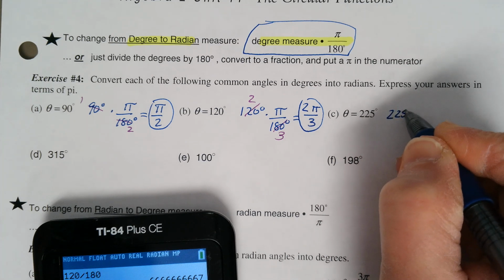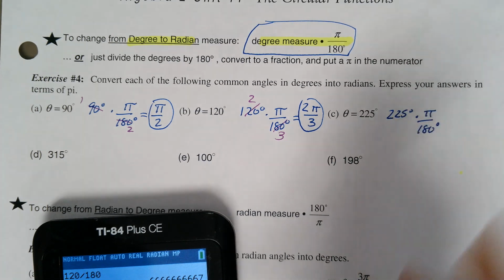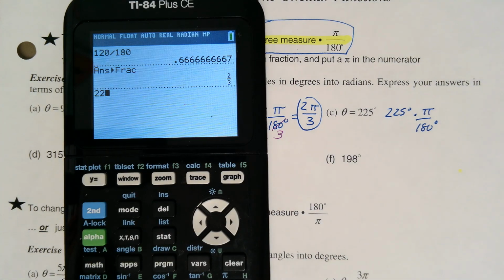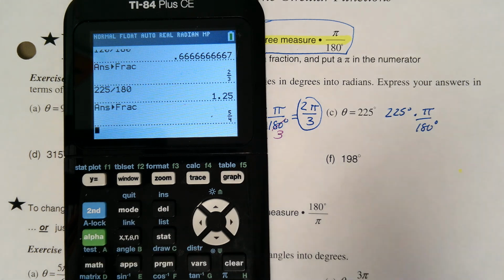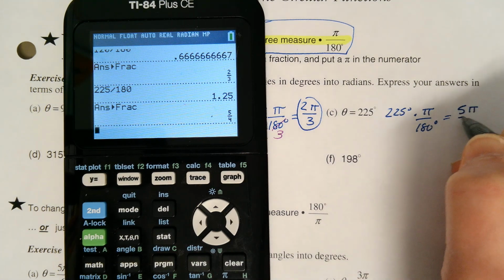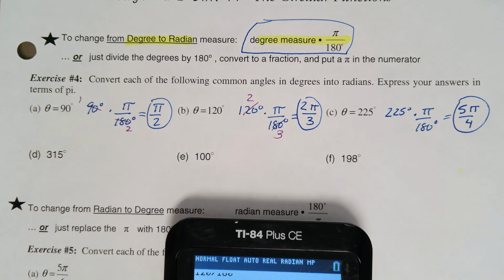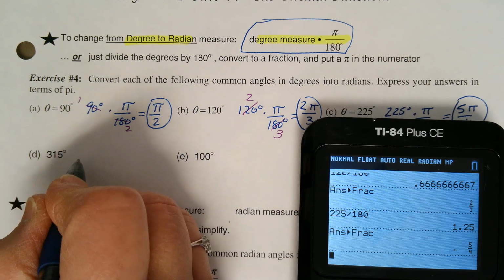225 degrees, to convert to radians, we'll multiply by pi over 180. 225 divided by 180. Math frac that, again, do not want the decimal, so 5 pi over 4. 315 degrees.